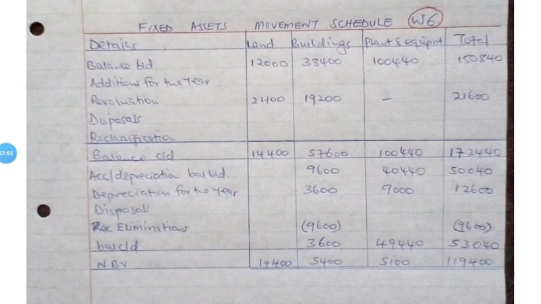After all that, you have the balance carried down. Balance carried down is the figure that we get after adding all those. You add the balance brought down and additions, revaluations, you less disposals, you less or add reclassification, and you get the balance carried down.